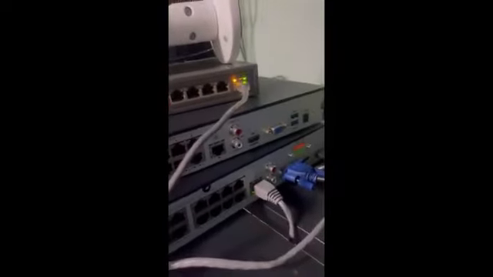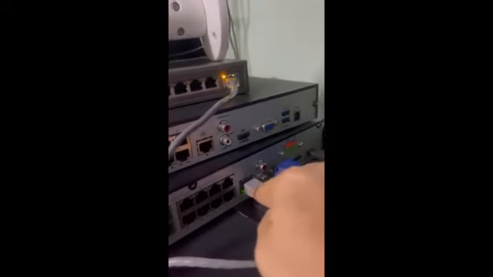Today, let's explain how to add devices from a POE switch into our NVR recorder. Now we can check this system configuration. This is our POE NVR.